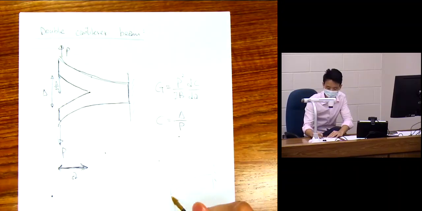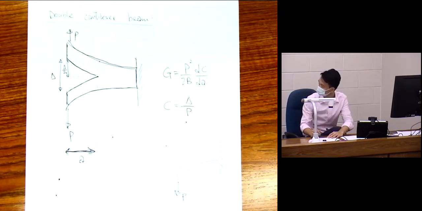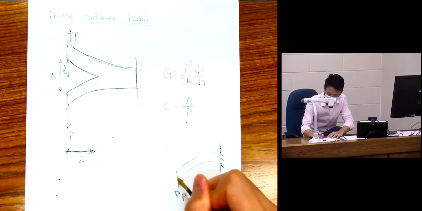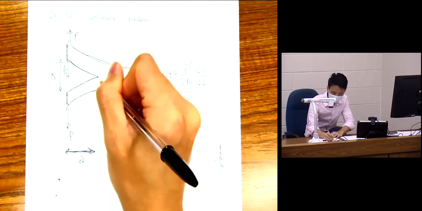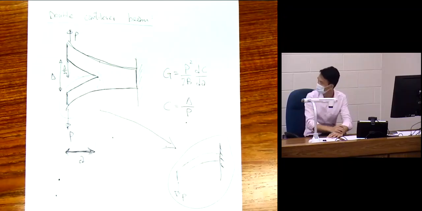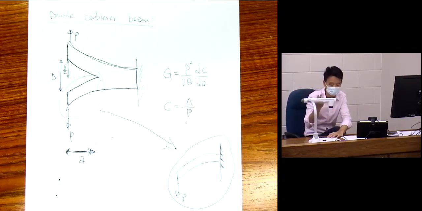So this is what it looks like. If we blow up this part, this is why we call it double cantilever. The two sides is double.